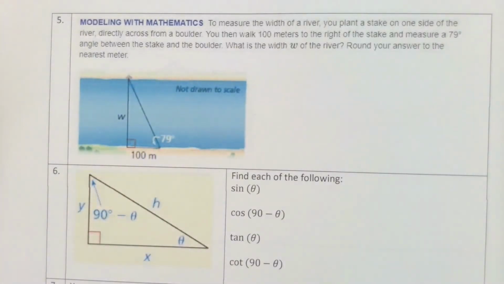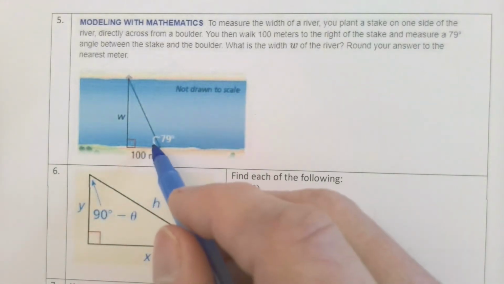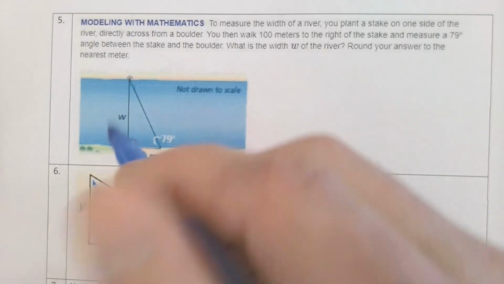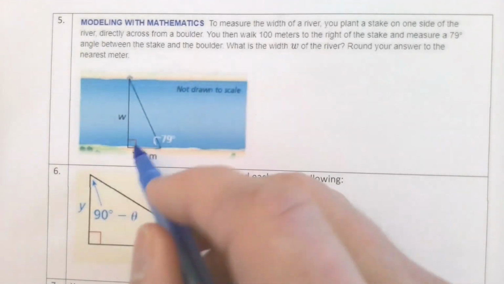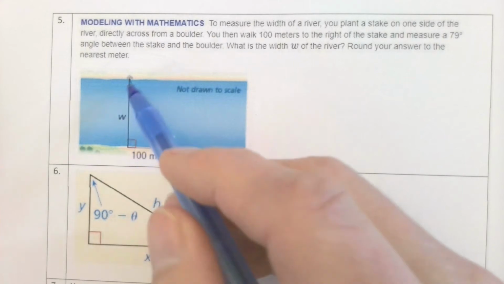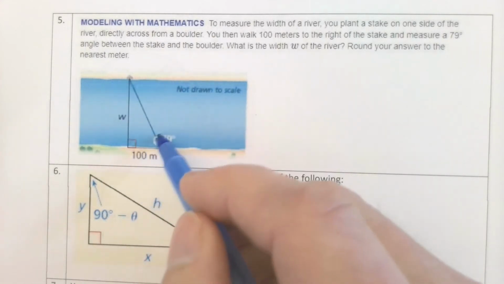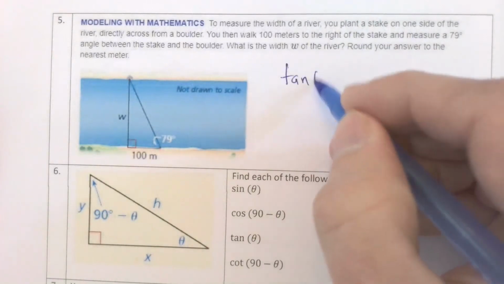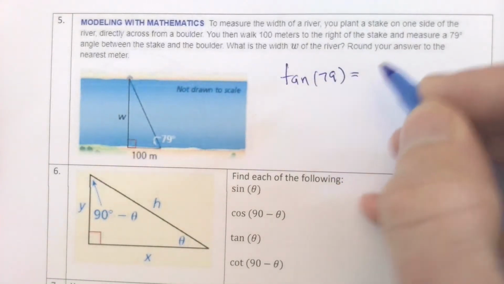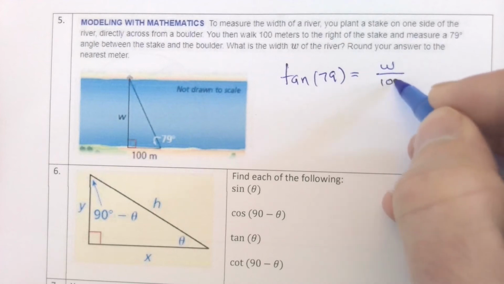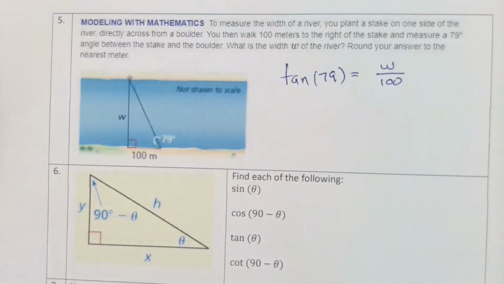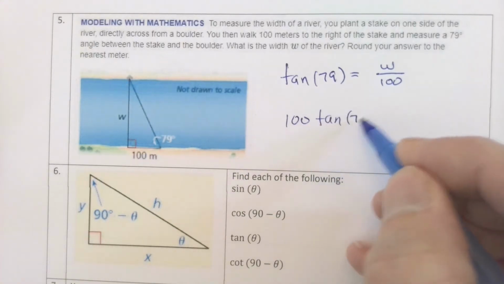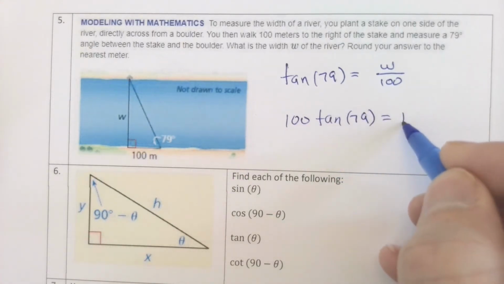How? Well, that's an acute angle. This is a right triangle. Relative to this angle here, W is the opposite leg and 100 is the adjacent leg. Opposite over adjacent is the tangent of that angle. So you set this up quite easily. It's tangent of 79 equals W over 100. Multiply both sides by 100 to find that 100 times the tangent of 79 equals W.